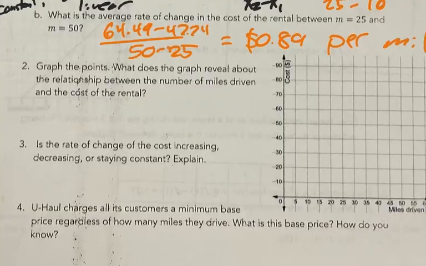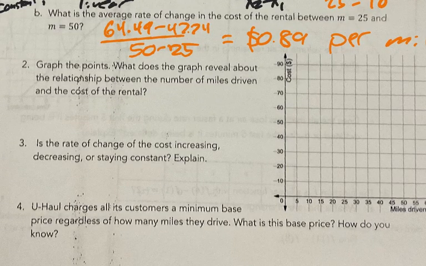2. Graph the points. I don't want to graph the points. I don't have any desire to graph the points. Okay, let's graph the points. I hate graphing. 10 and 28.89. That's like here. 15 and 33 something.